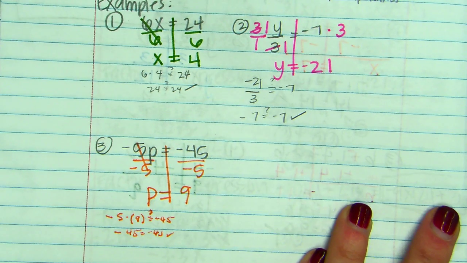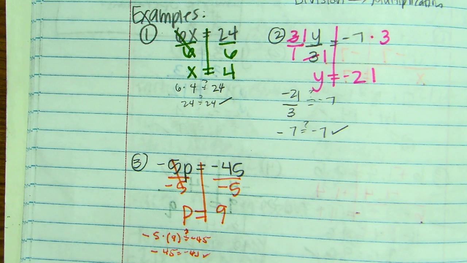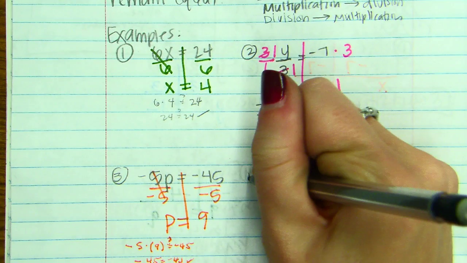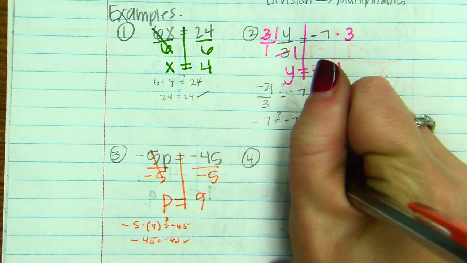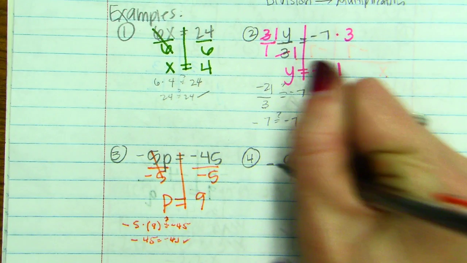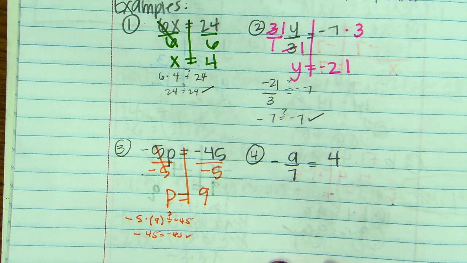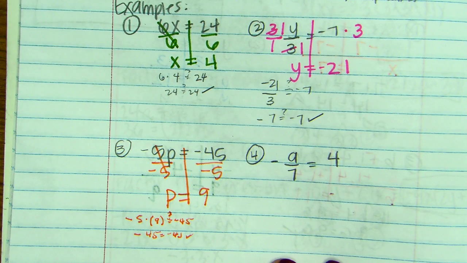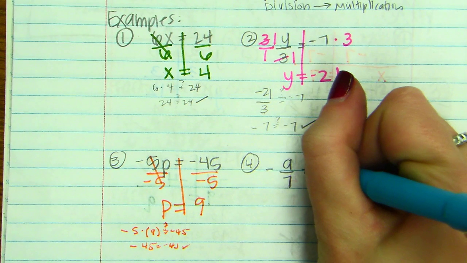And then we'll do one more. Sorry, my notebook keeps turning. The last one will be negative a over 7 equals 4. And when we do this one, we're going to draw our line again down the equal sign to remind us what we do on one half, we have to do on the other.